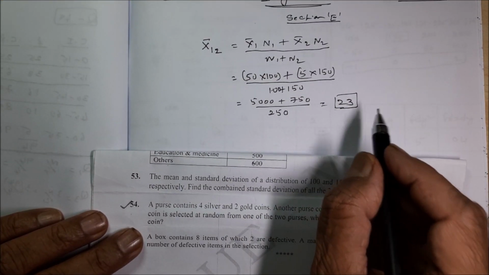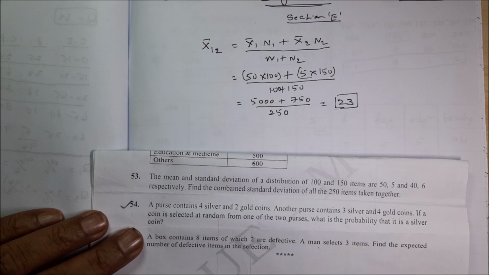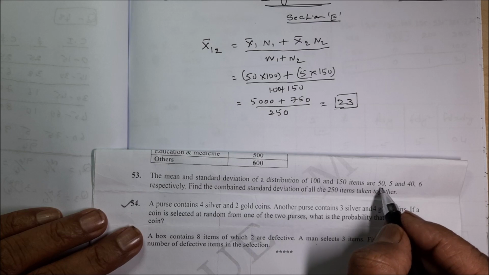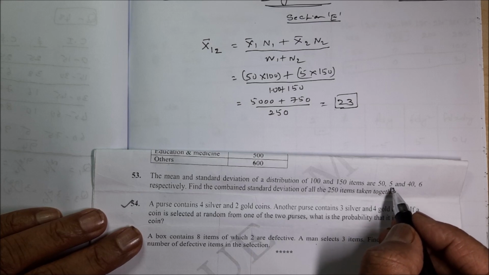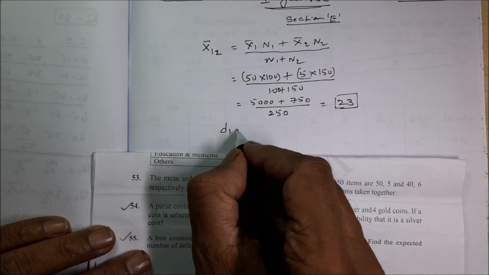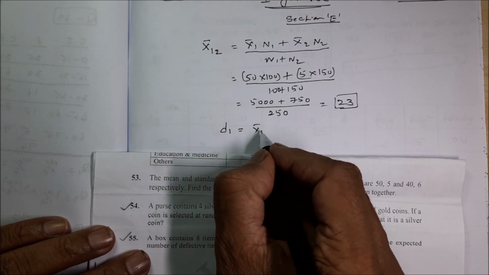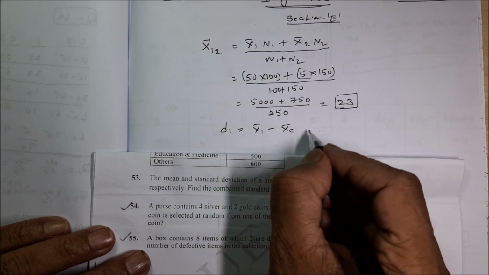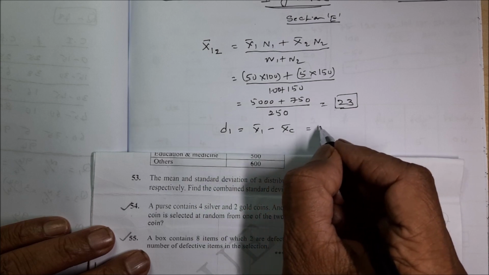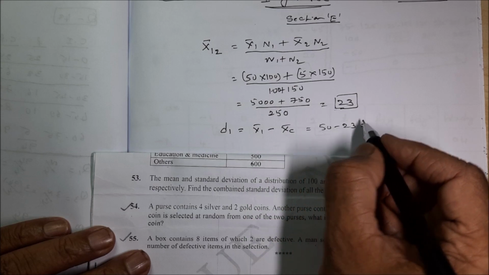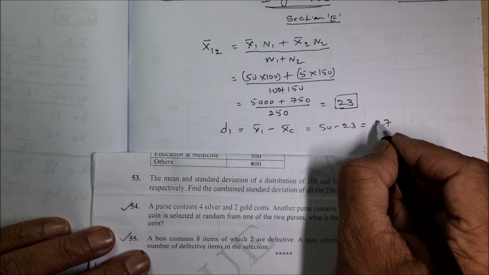This is very, very important. The mean of the first one is 50, the mean of the second one is 5. So you have to take out D1, which is mean 1 minus combined mean, that is 50 minus 23, equal to 27.